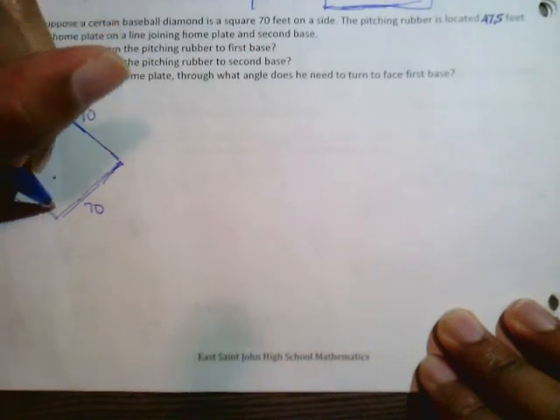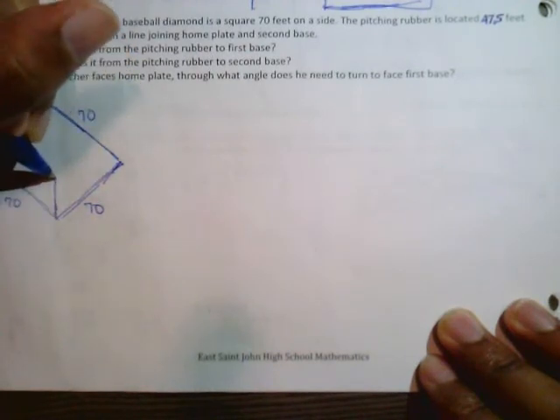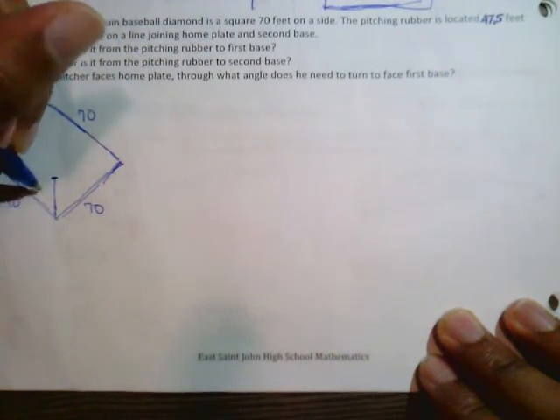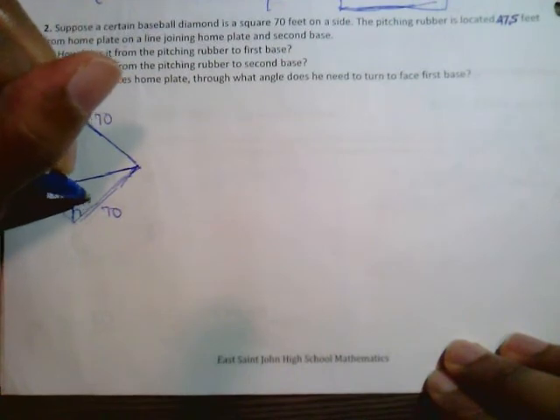So this would be in line with home plate. Here is the pitching rubber. So this distance is 47.5, and that's away from home plate. And then it says, how far is it from the pitching rubber to first base? Here's the pitching rubber. First base would be just out here. So how far is it from the pitching rubber to first base? If this line is going straight down the center here, we know that this is 45 degrees.